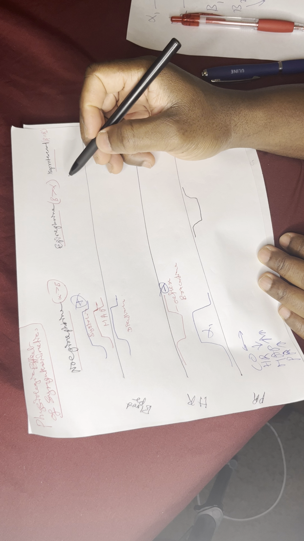Understood? So beta 1, we see beta 1 in the heart and kidney. In the heart, they cause an increase in heart rate and an increase in cardiac contraction. In the kidney, this will cause increased renin secretion. An increase in renin secretion is a result of decreased blood flow to the kidney, the juxtaglomerular apparatus specifically, and then a decrease in GFR.